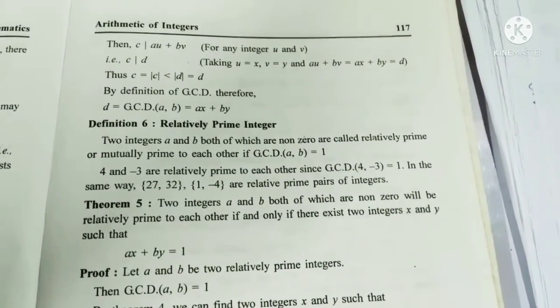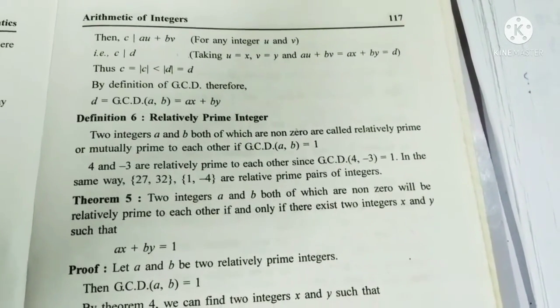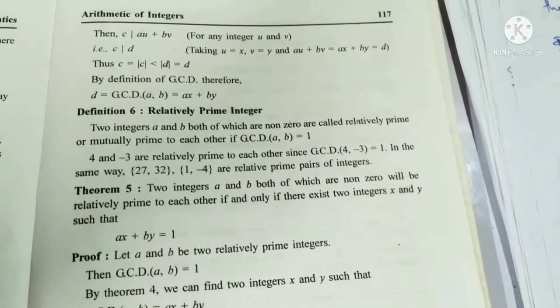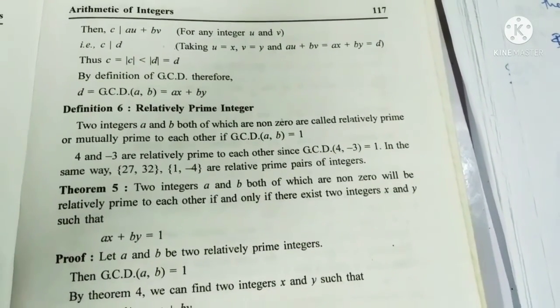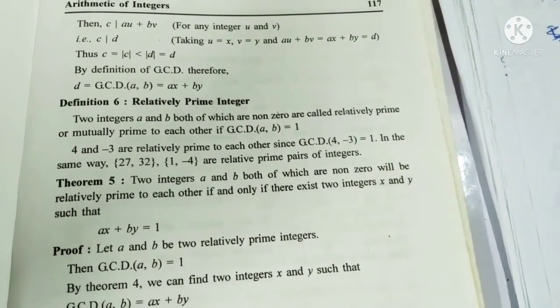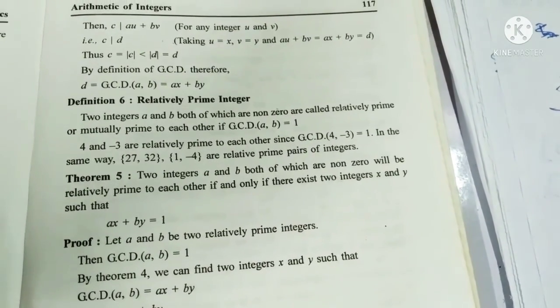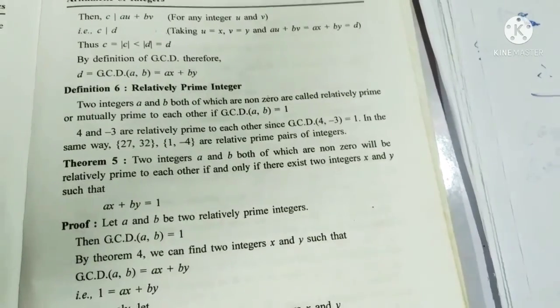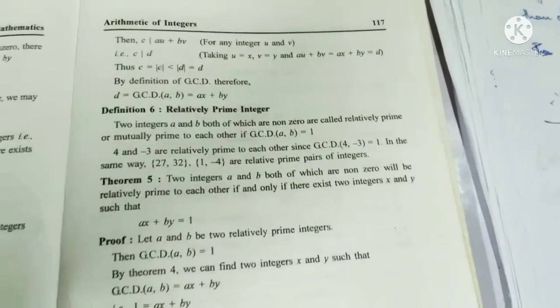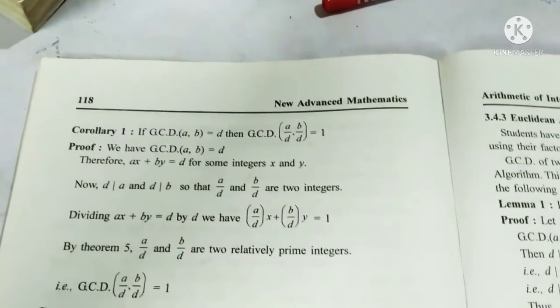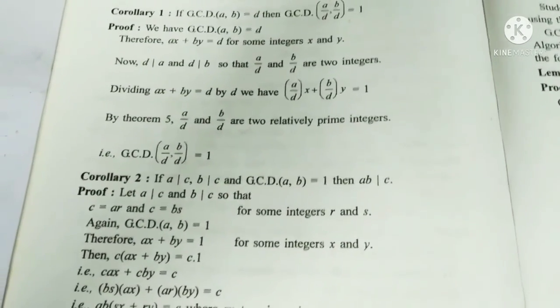Next, relatively prime integers, that means the GCD of A and B is 1, this is theorem 5: two non-zero integers a and b will be relatively prime to each other if and only if there exist two integers x and y such that Ax plus By is equal to 1. From theorem 4, the first one is corollary 1 and the next is corollary 2.